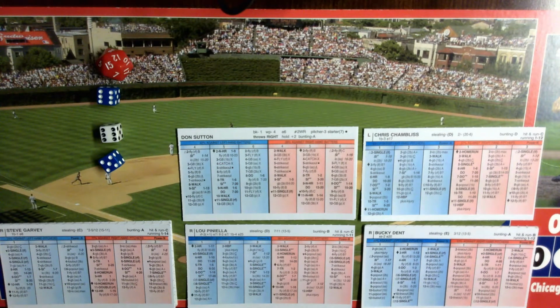So Chambliss makes the second out, and then we have Lou Piniella with the third. So a Cey double play ends the Yankees' threat. They leave one stranded. They do get one off of an error and a wild pitch, and it's the Yankees 1 and the Dodgers 0.